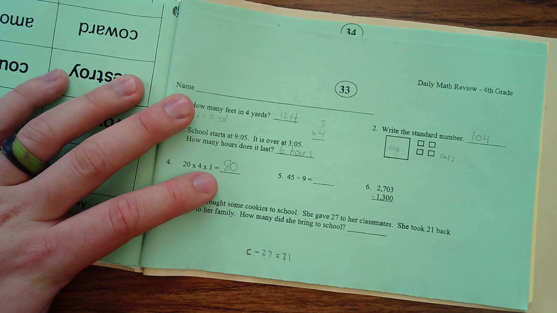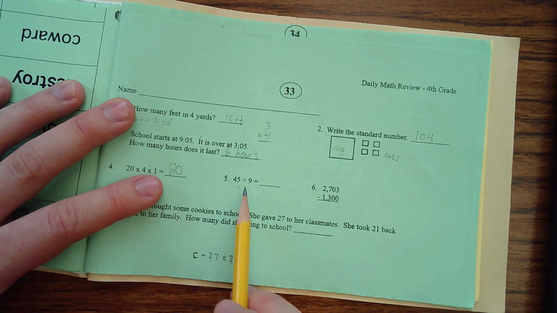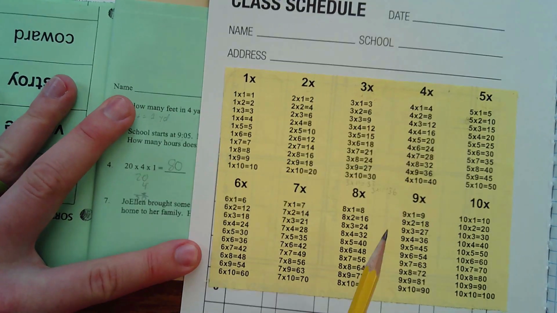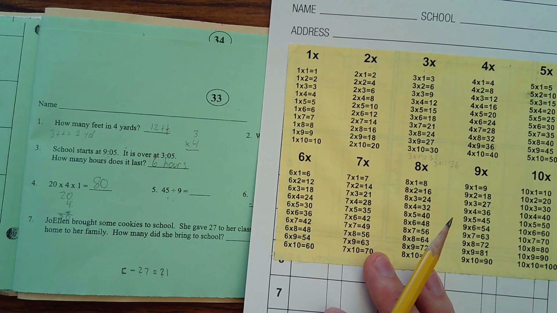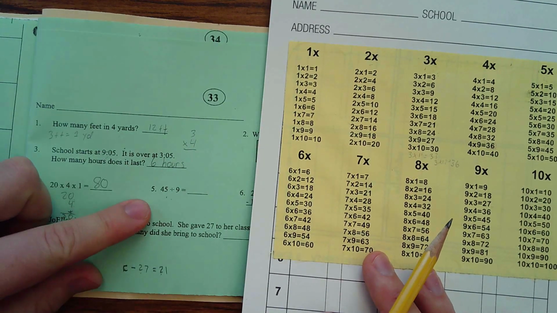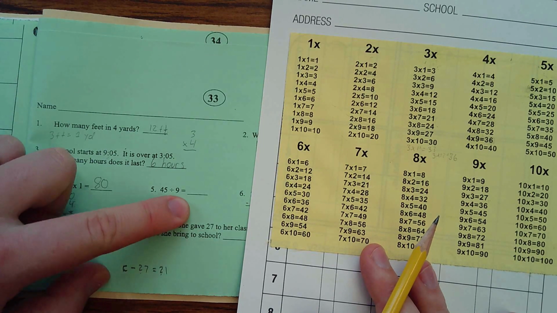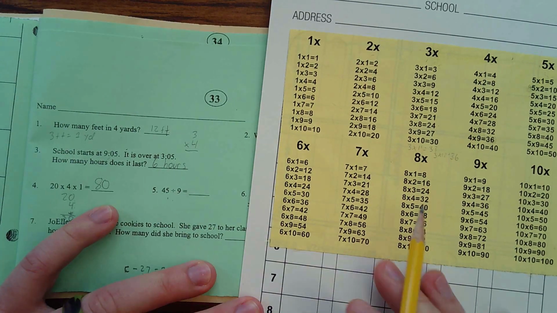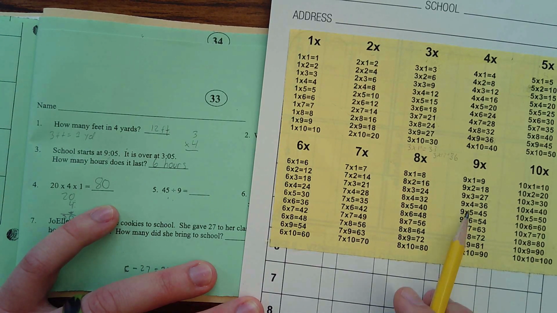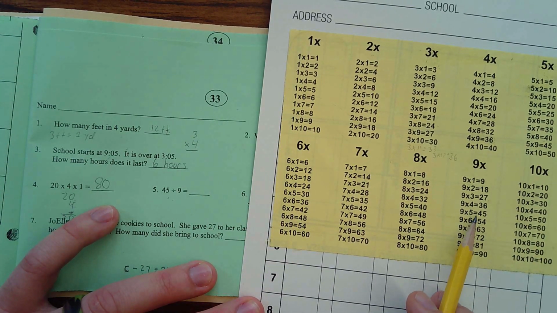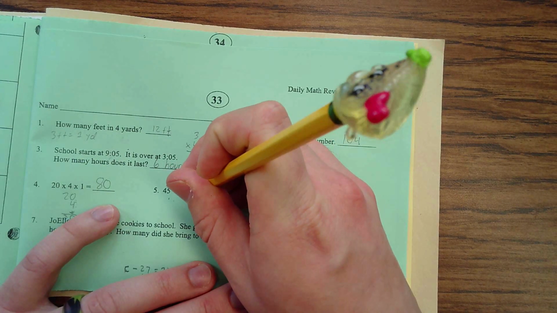Remember, we haven't done a ton of division yet, but that is okay because we can find the answer to this problem simply by looking at our multiplication table. Here's the question you have to ask yourself. What times 9 will give me 45? So you go over here in the 9s column and you look here. Well, 9 times 5 is 45. So the answer is 5.